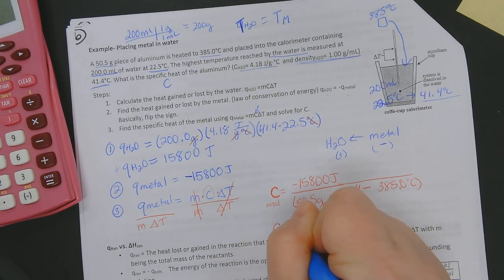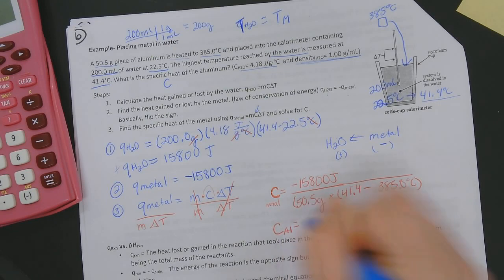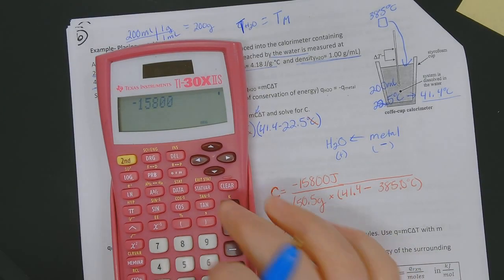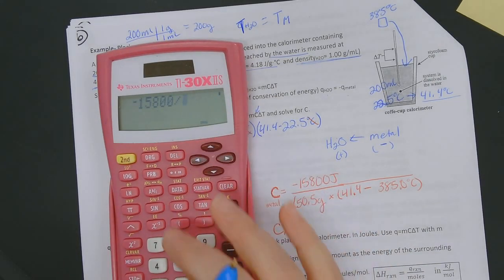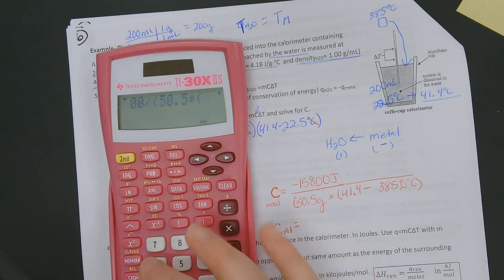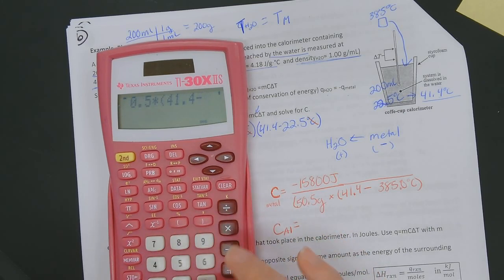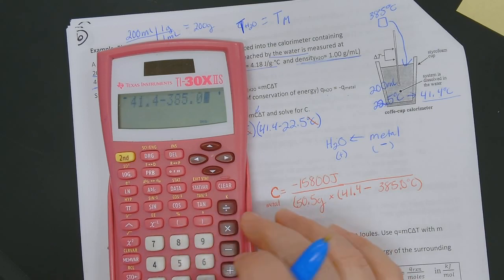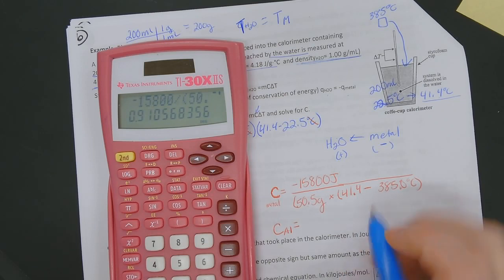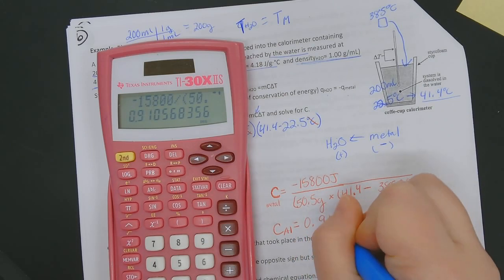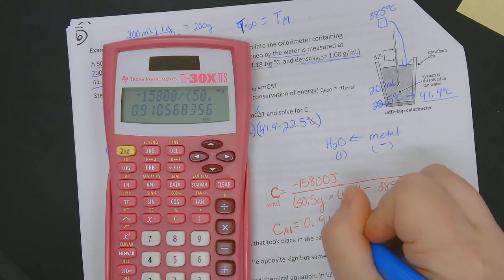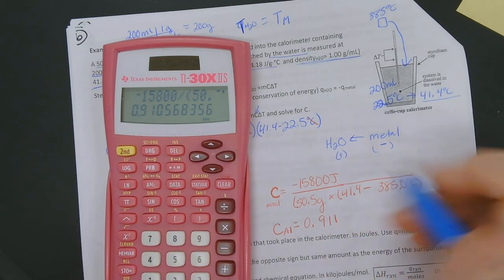So my specific heat of the aluminum, because that's my metal, is, here we go, negative 15800 divided by 50.5 times 41.4 minus 385.0. Close that parenthesis and the one on the bottom. And I get 0.911. Now let's check our sig figs. I got 3, I got 3, I got 3. So 0.911. My 5 bumps it up.